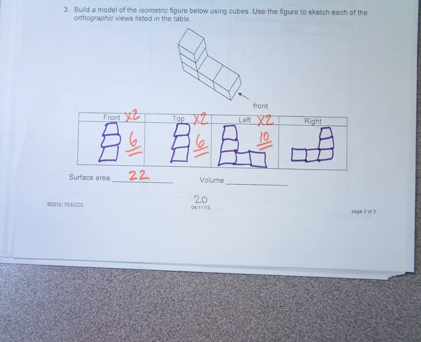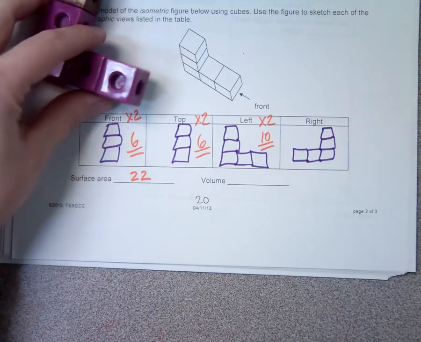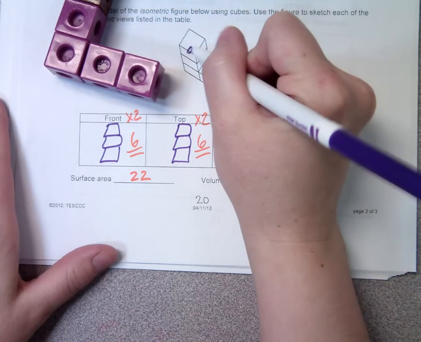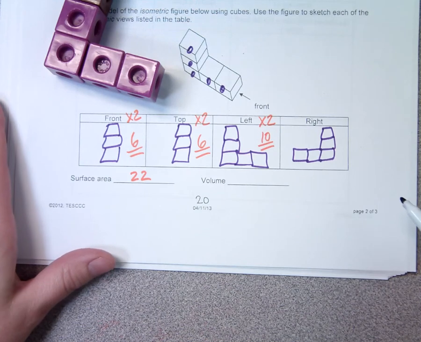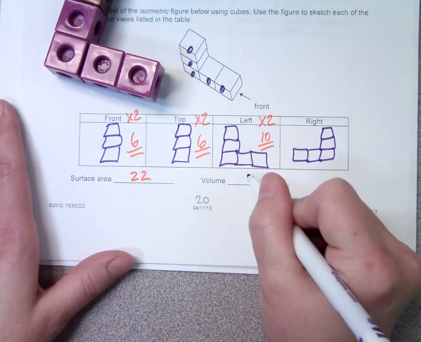Okay, volume. What would the volume be? The volume would be 5 because there's 5 cubes. 1, 2, 3, 4, 5. Every cube has a volume of 1. So if there's 5 cubes, then the volume would be 5.